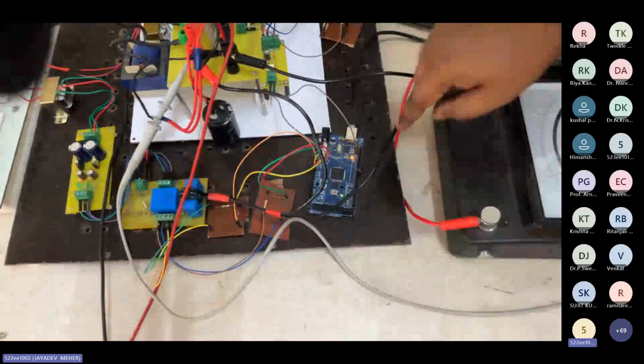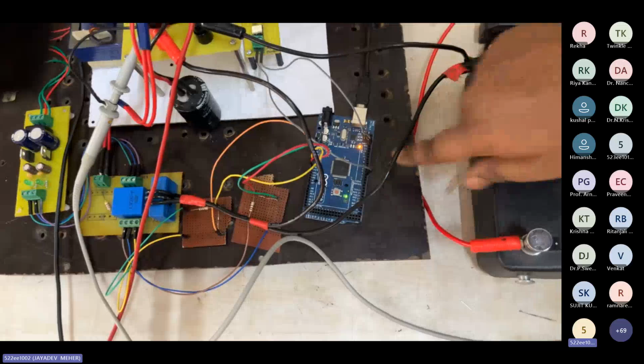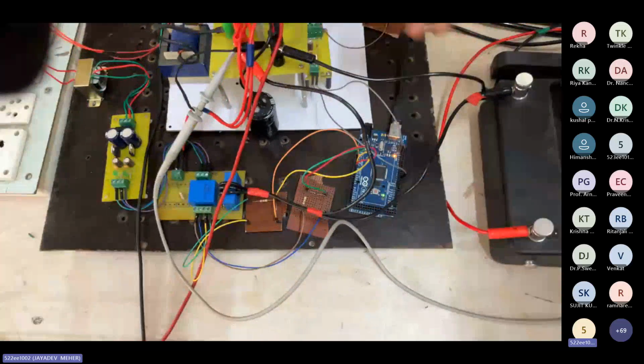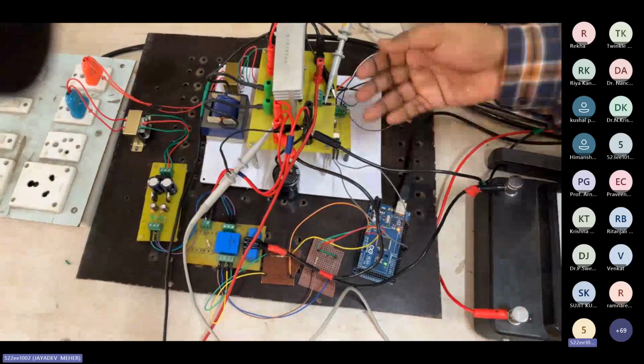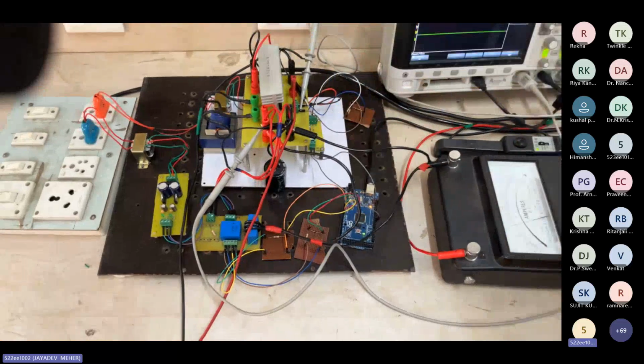The outputs are three points, the output and ground. The three outputs go to the driver circuit and produce the duty ratio in the gate circuit, the gate pulse.